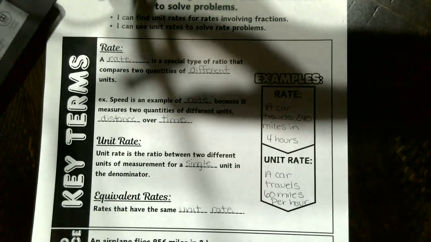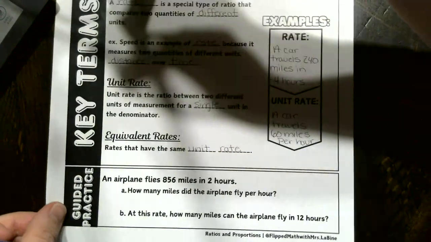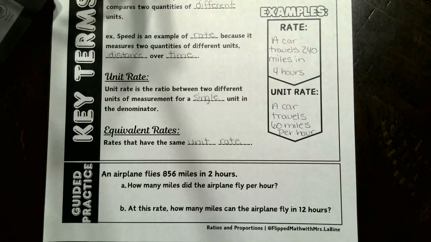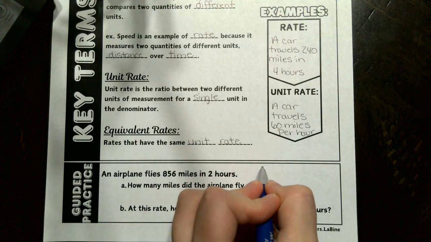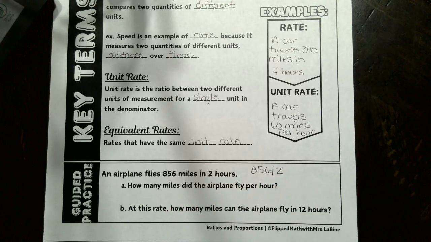Okay. So the guided practice here at the bottom says an airplane flies 856 miles in 2 hours. So my first question is how many miles did the airplane fly in 1 hour? So for every 2 hours it travels 856, I'm going to have to take 856 and divide that by 2.